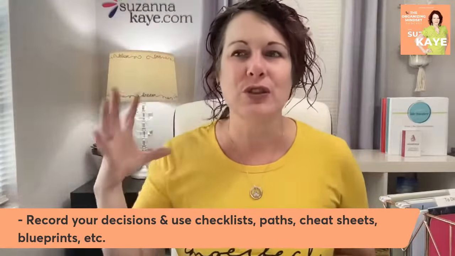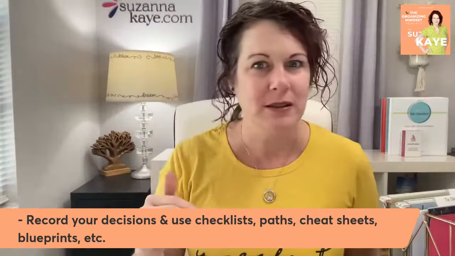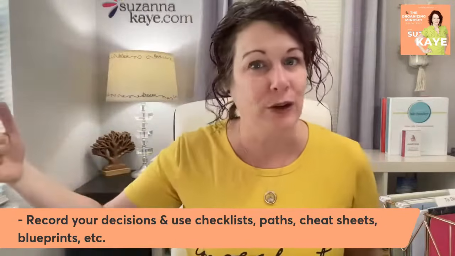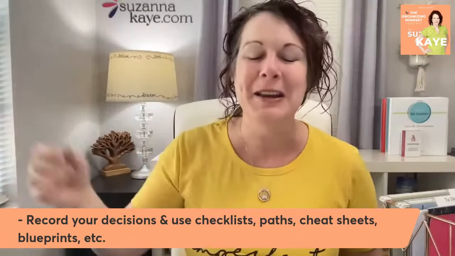All of these resources relieve so much pressure on your brain because it does not have to work so hard. The more you can use checklists and paths, like the paper path, where things are laid out and you're just following the steps, like a recipe, do this, do this, do this, or cheat sheets, the easier your life's going to be.